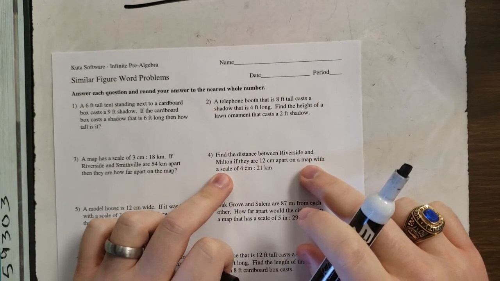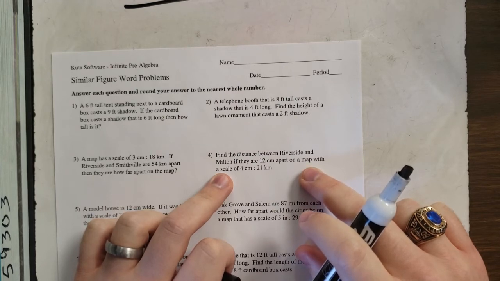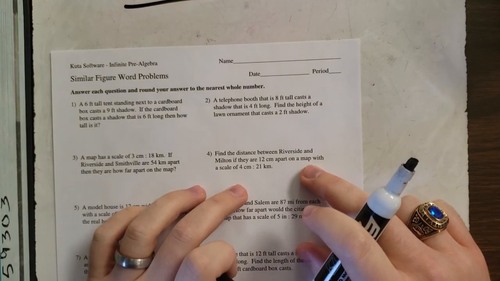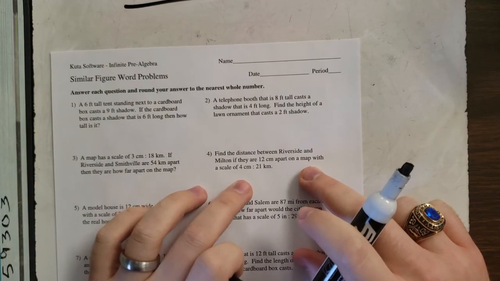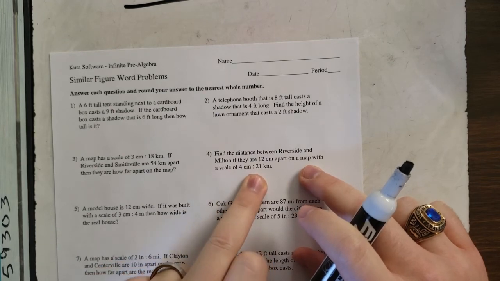So it says, find the distance between Riverside and Milton if they are 12 centimeters apart on a map with a scale of 4 centimeters to 21 kilometers, okay? So here, once again, if you want to draw a picture, you can. This one's kind of set up where it gives you an actual ratio right here of 4 centimeters to 21 kilometers, okay?